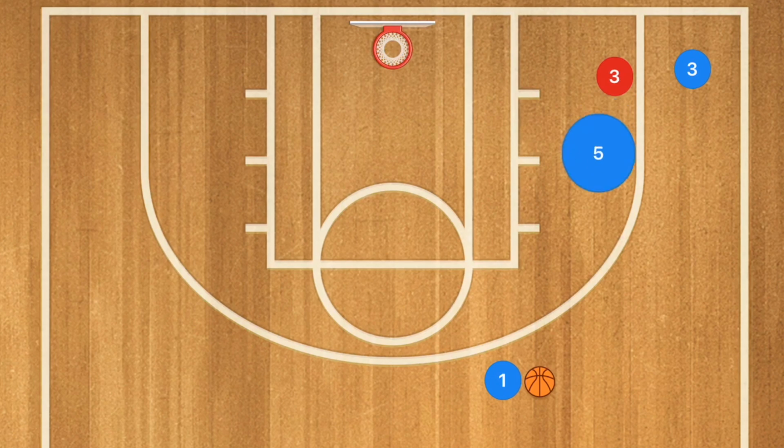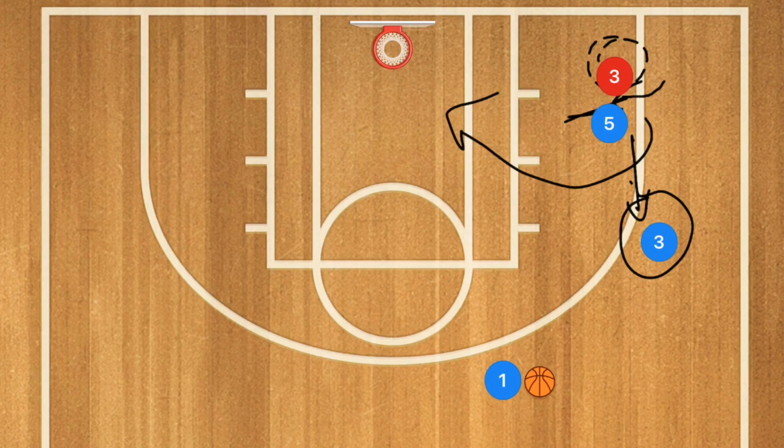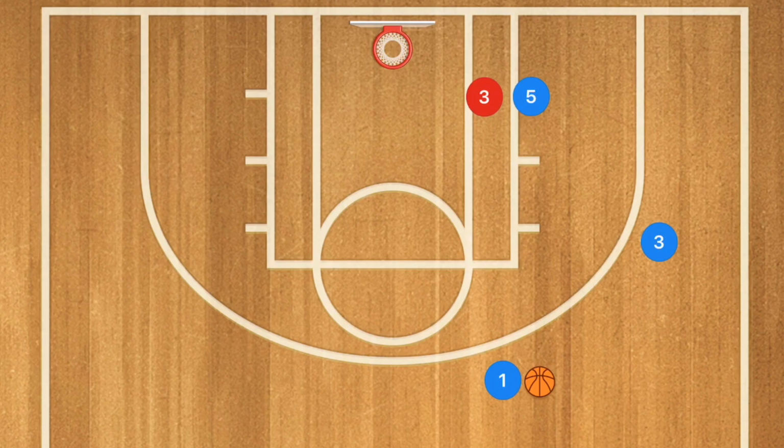If he really wants to set this screen up well, player 3 would actually start heading in so that when player 5 sets that screen, he's able to pin player 3, the defender, on player 5, so that when he pops out, he should be wide open for that 3-point shot, or if he curls, he's going to be wide open.